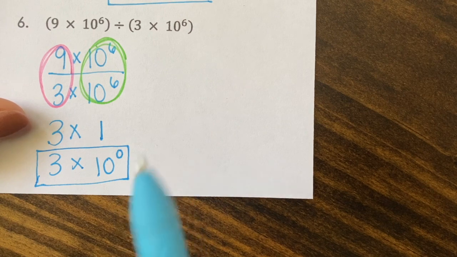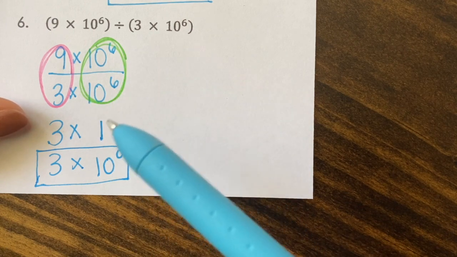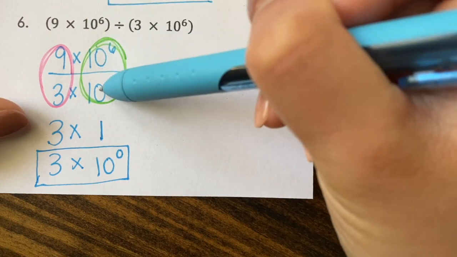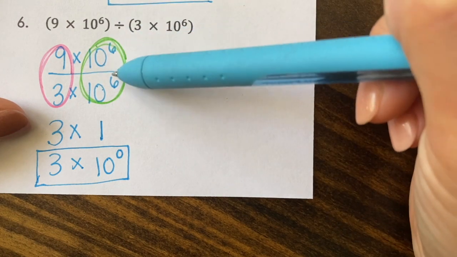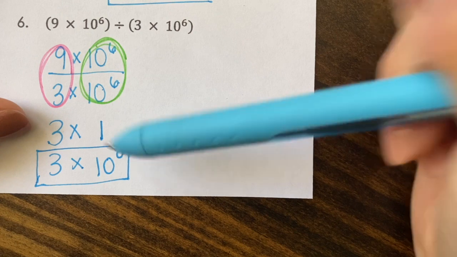The easiest way to do this one would be to remember your exponent rules. If you have the same base, when you're dividing, you can subtract. 6 minus 6 gives you 0.